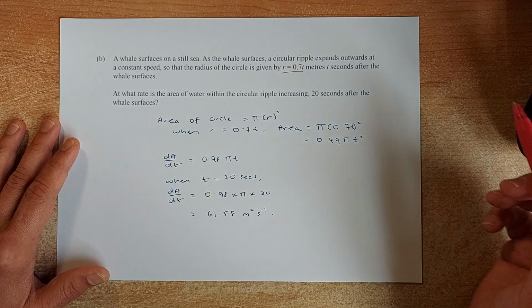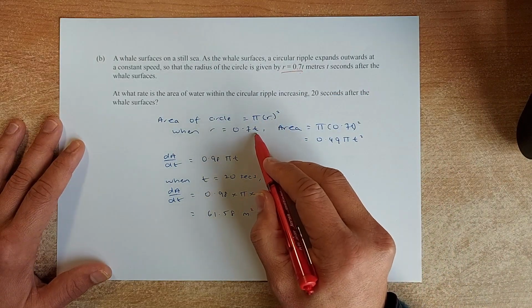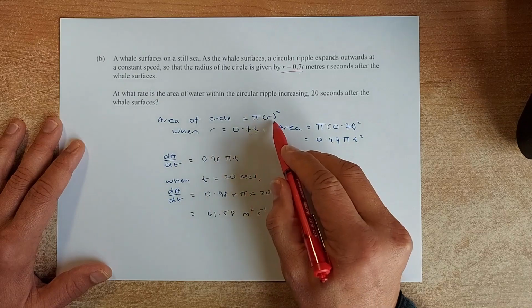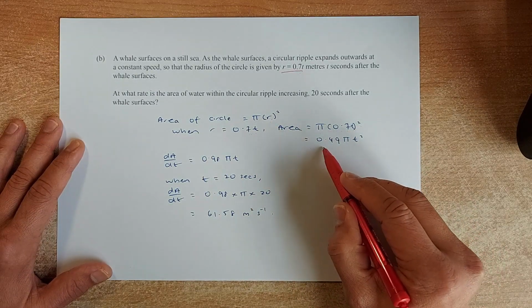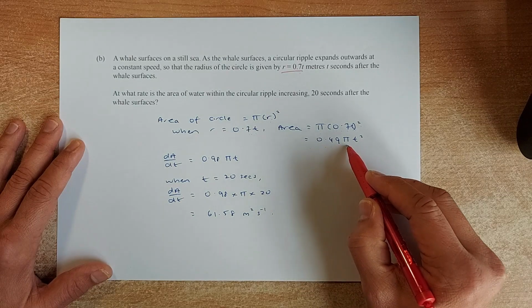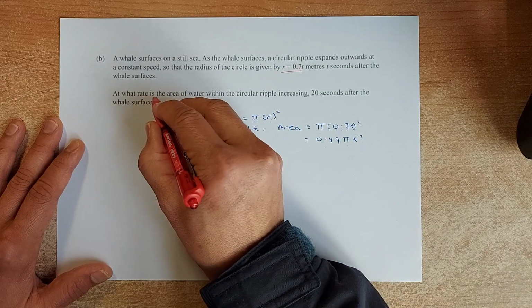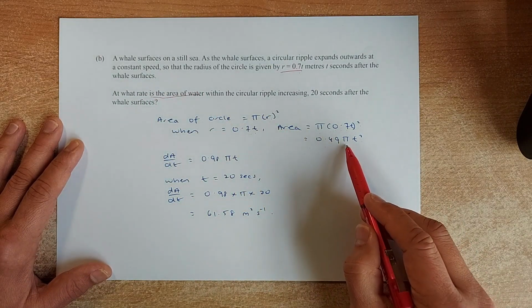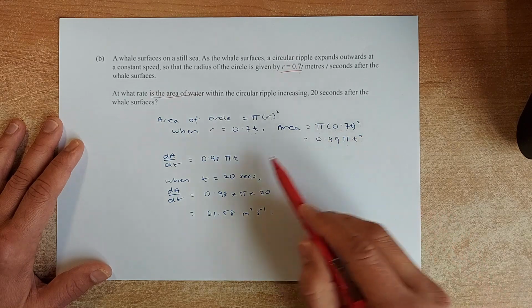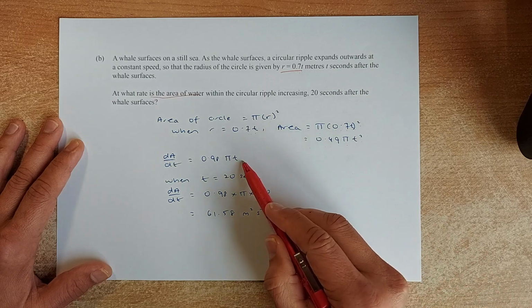So we need to know the area of a circle is pi r squared. If the radius is 0.7t, we're going to substitute 0.7t into the r. So pi times (0.7t) squared, and that will give you 0.49 pi t squared. Because they are talking about the rate of the area, we need to find dA over dt. So differentiate that. Bring the 2 down, it's going to be 0.98 pi t, because 2 minus 1 is going to be 1.